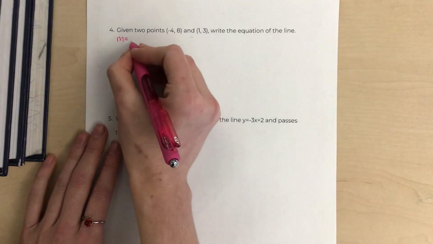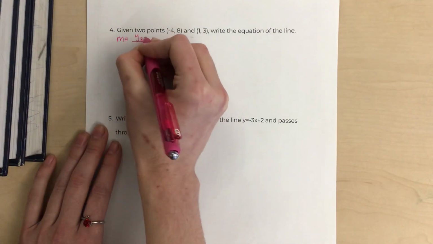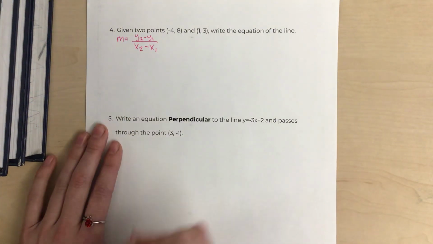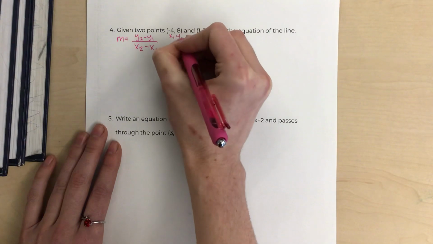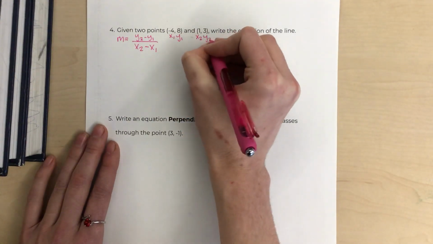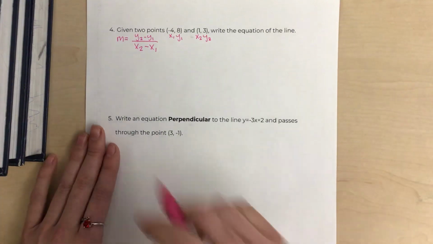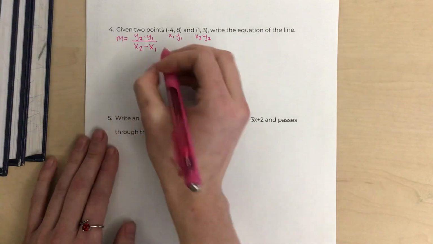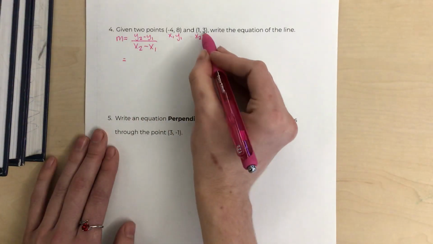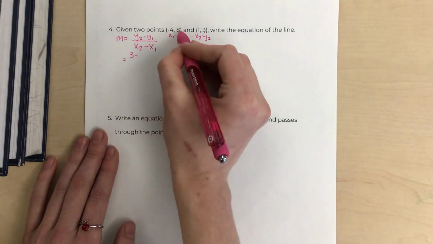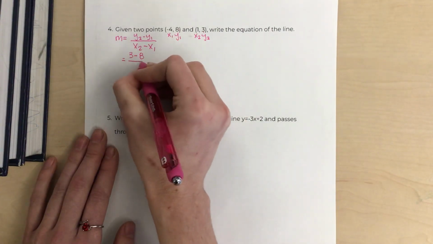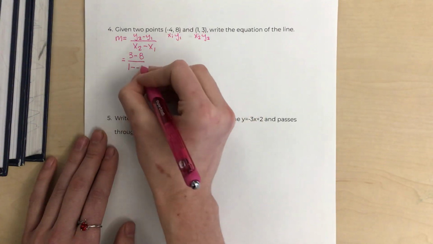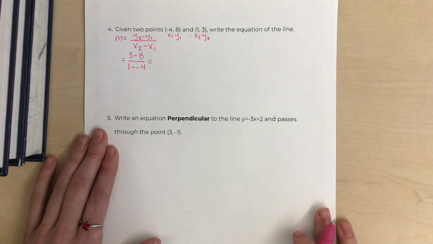And the slope equation is y2 minus y1 over x2 minus x1. And we want to label our points x1, y1, x2, y2. And we're given the 2 points, -4, 8, and 1, 3. So let's find our slope. We said that we want y2 minus y1 over x2 minus x1.